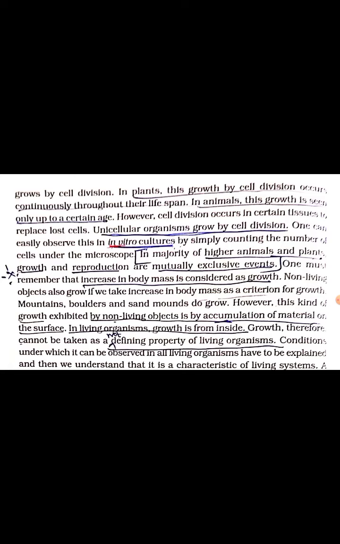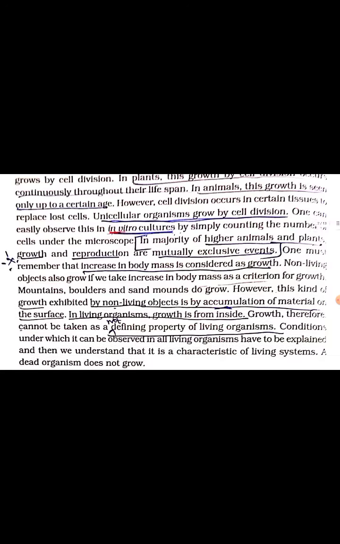Increase in body mass is not considered a criterion for growth, because in non-living things like mountains and hills, accumulation takes place from outside, so the body mass increases. We can't say that only living organisms undergo growth. Growth in living organisms is from inside, and growth in non-living objects is from outside. So growth is not a defining property of living organisms.